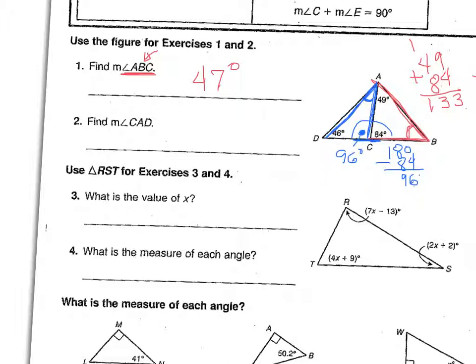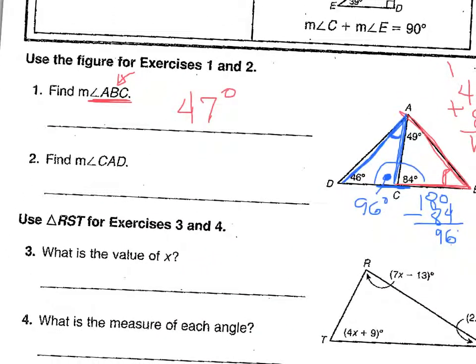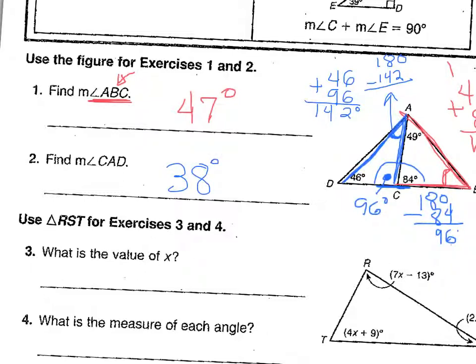Awesome. So now that we have two angles, we can find the missing angle, right? How do we find that missing angle? You need to add them first. That's right. You need to add 46 and 96. That's 142 degrees. Then you need to subtract 142 from the sum of all the angles, which is 180. And 180 minus 142, that would be 38 degrees. And that's the answer for number 2.